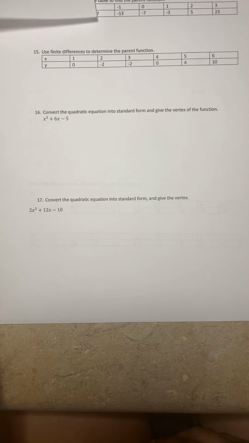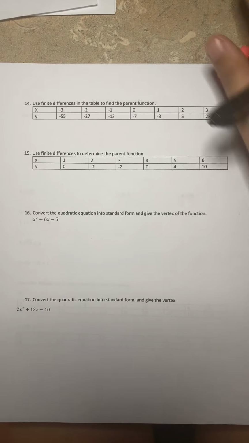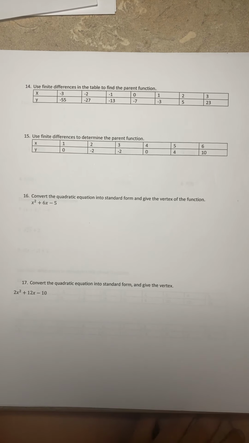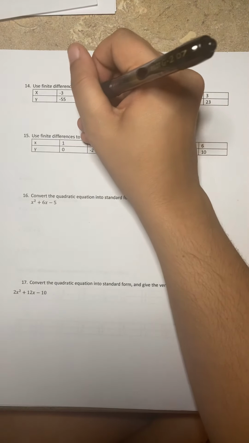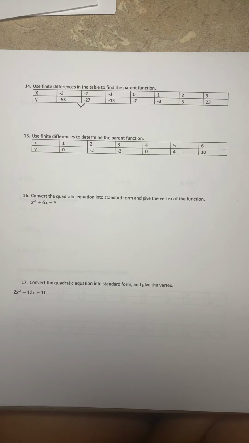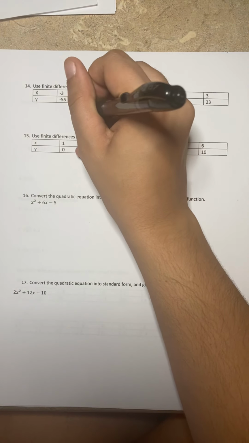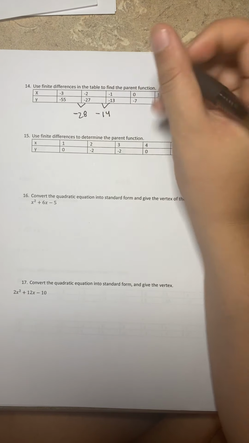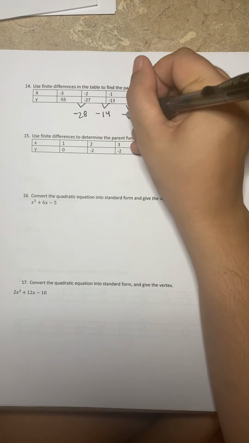And then we talked about finding line of best fit using finite differences. And remember, finite differences is when you take your y values and you subtract them, and however many times you have to subtract to get a constant determines whether it's a linear, quadratic, cubic, or then if all else fails, that's when it becomes an exponential. So for example, we're going to take -55 and subtract -27, and that gives me -28, and we keep on subtracting. And I've already got these answers written, so I'm kind of skipping over all the work there.